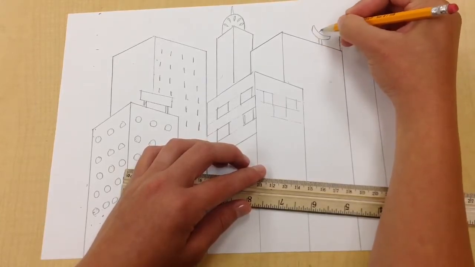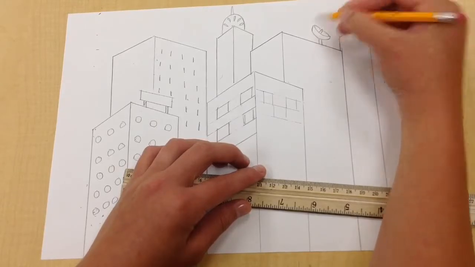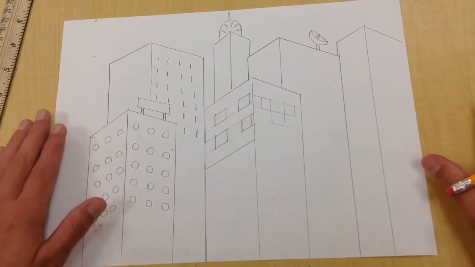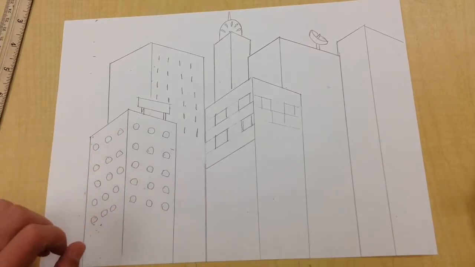So it really is your small details that are going to make this look more like a city and not just rectangles in perspective. You should be spending at least 20 to 25 minutes on the drawing part today before you would begin coloring at all.